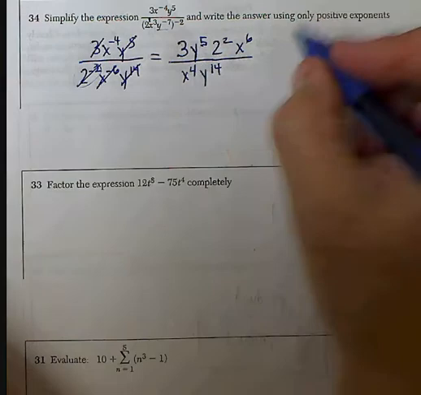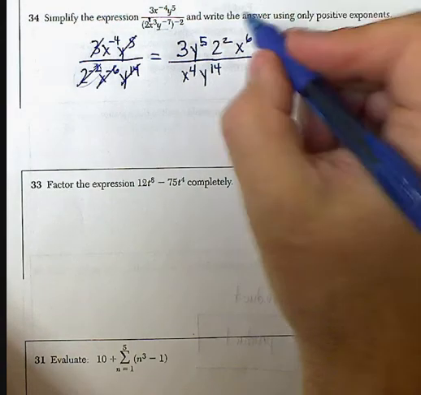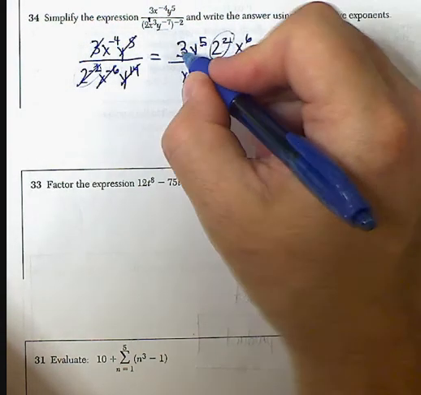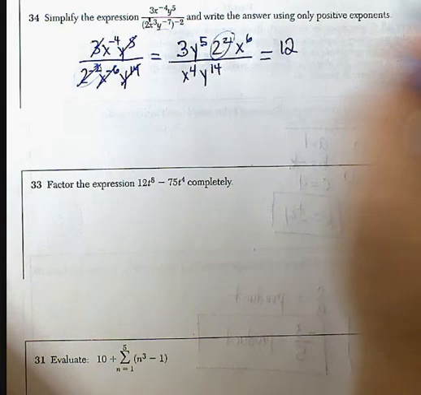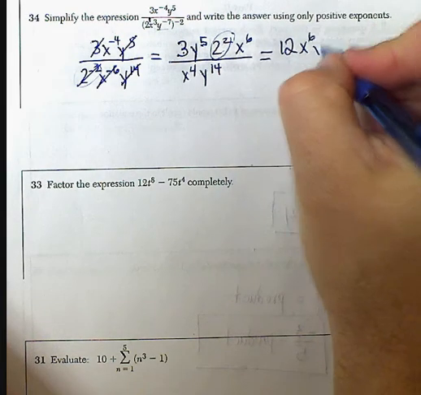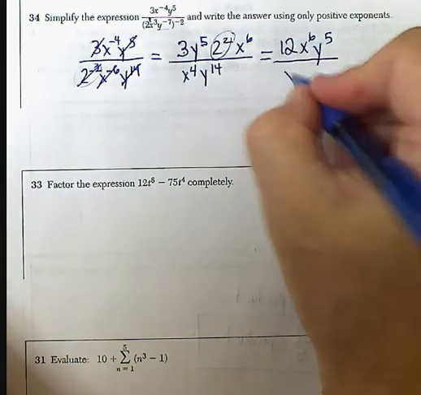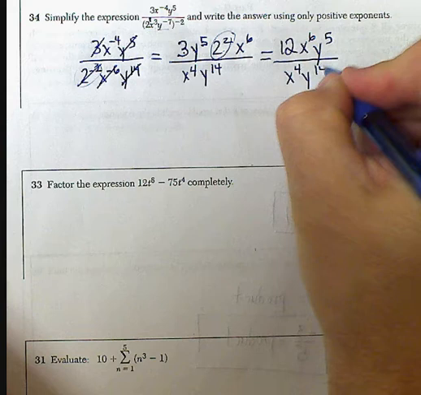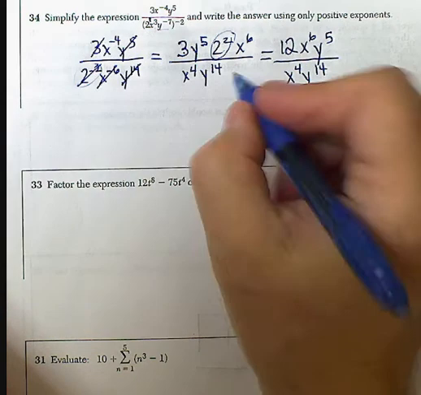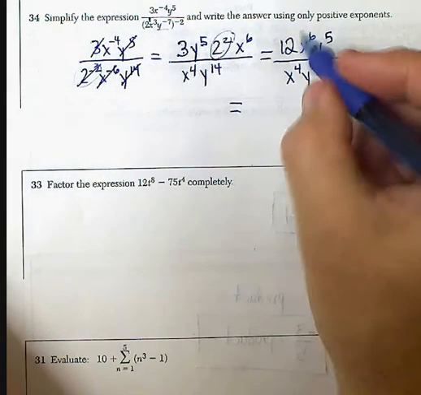So I'm going to try to simplify this now. And in simplifying this, this is a 4 times 3, and that's 12. X to the 6th, y to the 5th. In the bottom, I'm going to have x to the 4th, y to the 14th. Alright, so now I'm going to be dividing. The 12 is going to be divided by the 1.